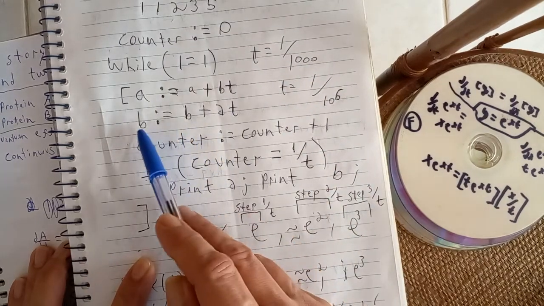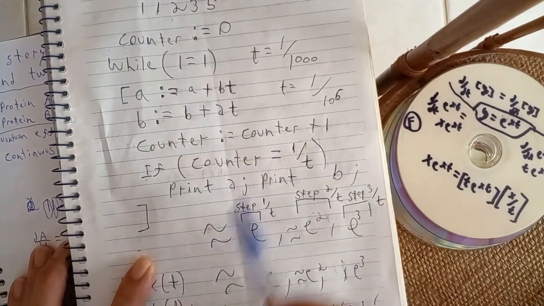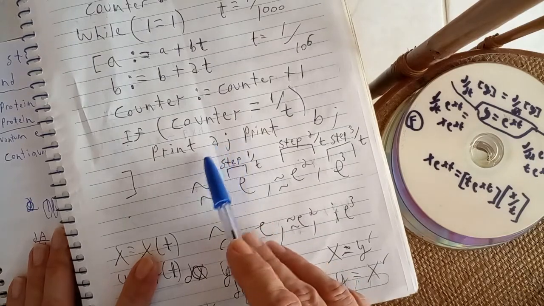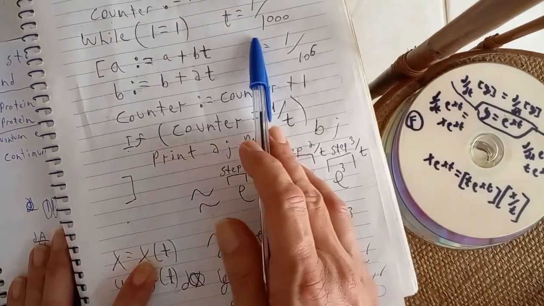And we're doing the same for b. And then we're updating this counter, and then we have some kind of test to see if the counter has reached a multiple of 1 over t.